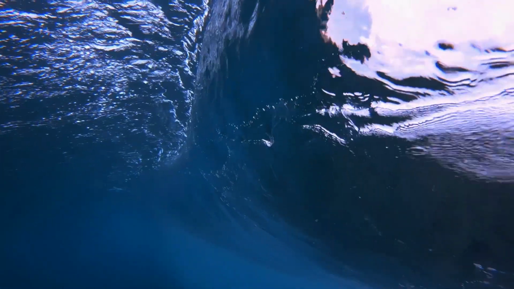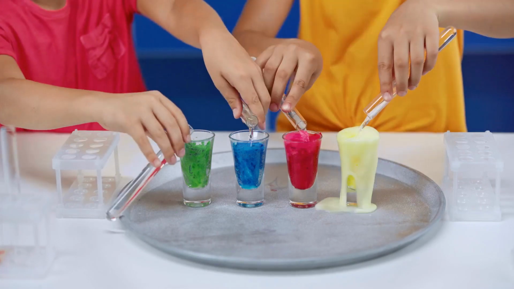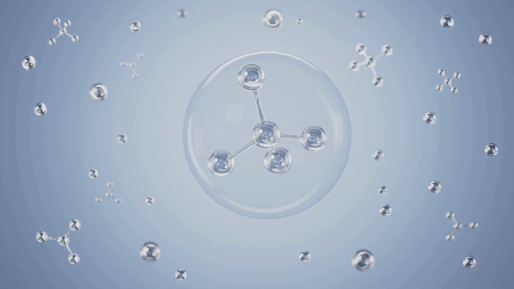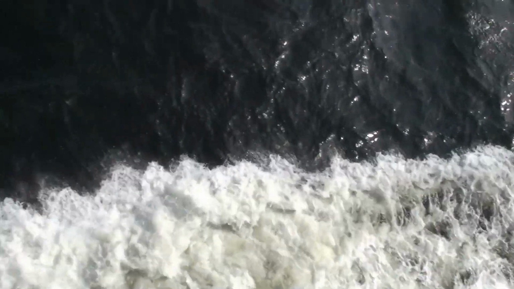The invisible hand: density and the halocline. To comprehend this aquatic marvel, we must delve into the realm of density. Simply put, density refers to how tightly packed the molecules are within a substance. Salt water, laden with dissolved salts, is denser than fresh water.